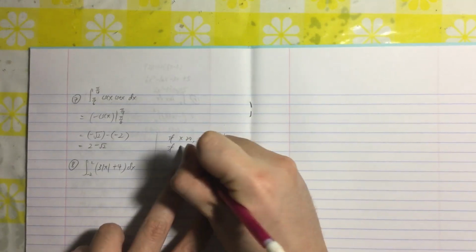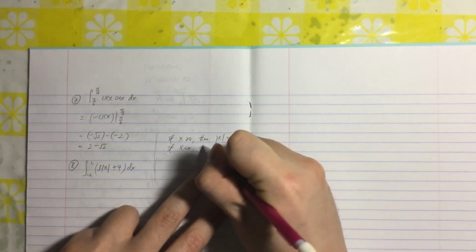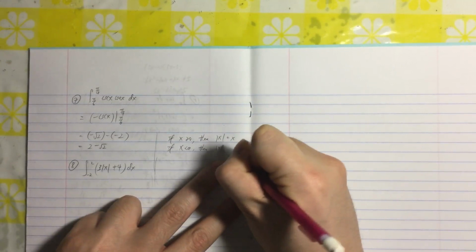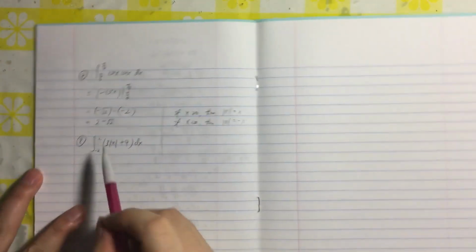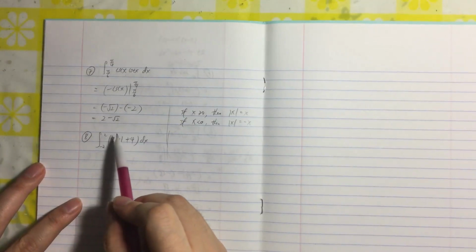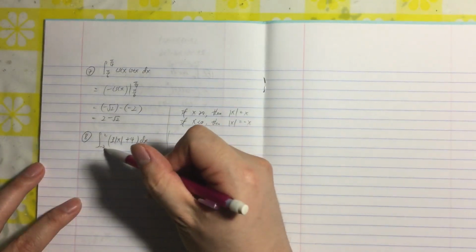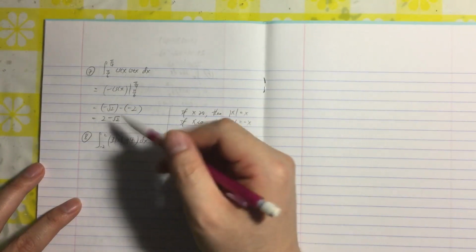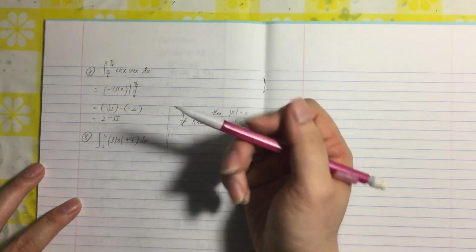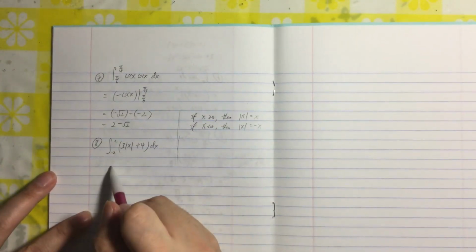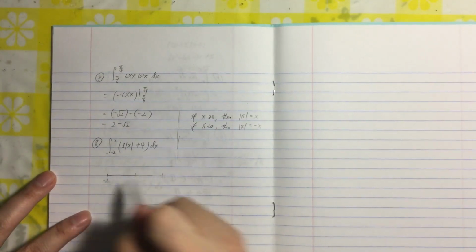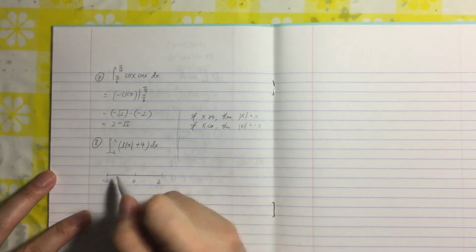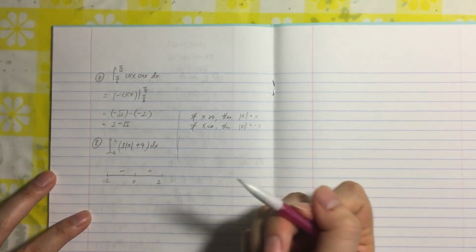However, if x is less than 0, then absolute value of x equals negative x. Now here, is x positive or negative? From negative 2 to 2, x is sometimes negative, sometimes positive.